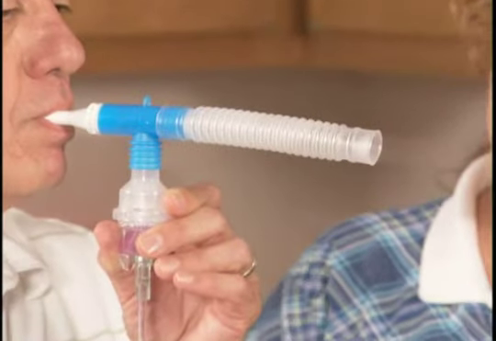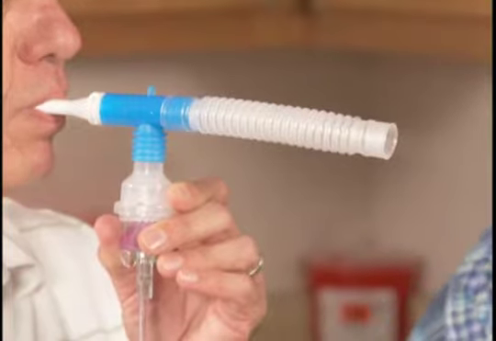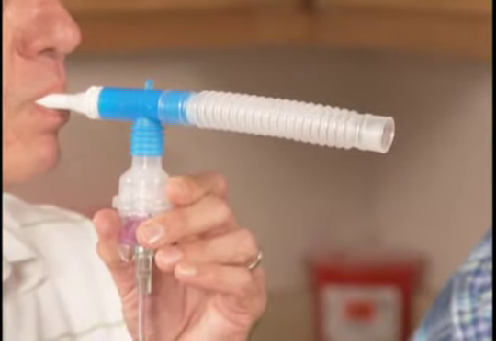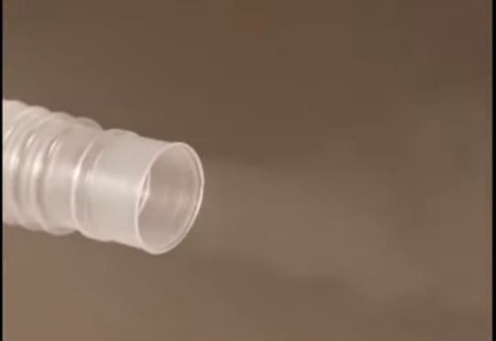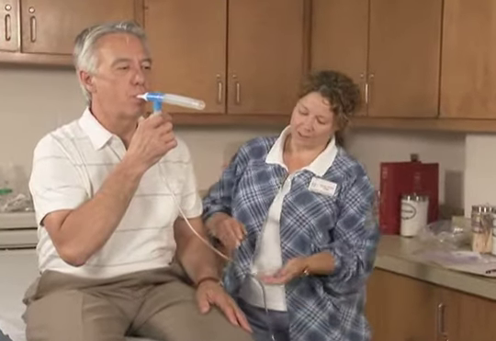When the patient is ready, turn the nebulizer on. The medication in the reservoir cup will become a fine mist to be inhaled by the patient, and you will notice a fine mist coming from the opposite end of the T-piece as the patient exhales. The treatment typically takes about 15 minutes.